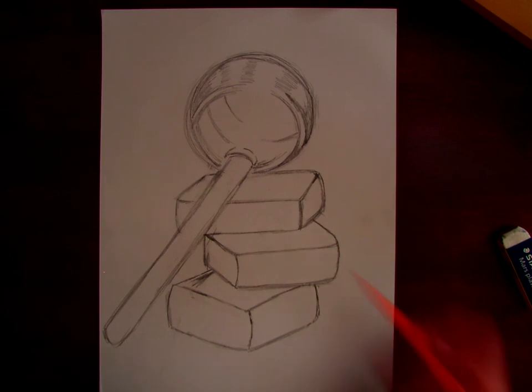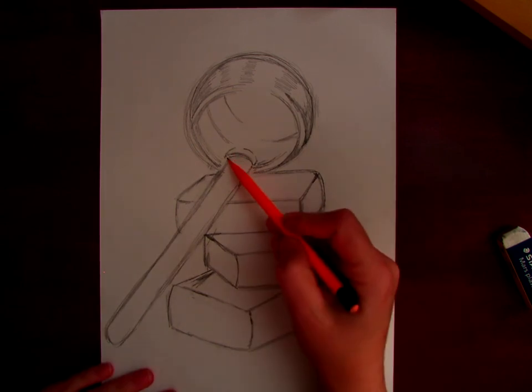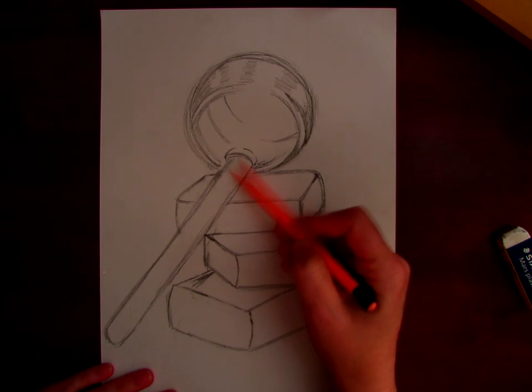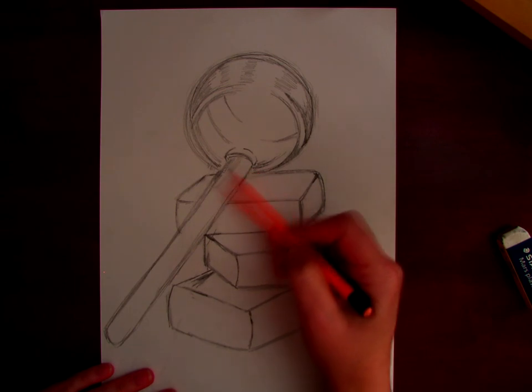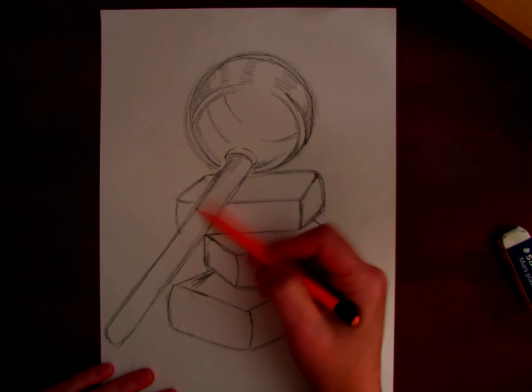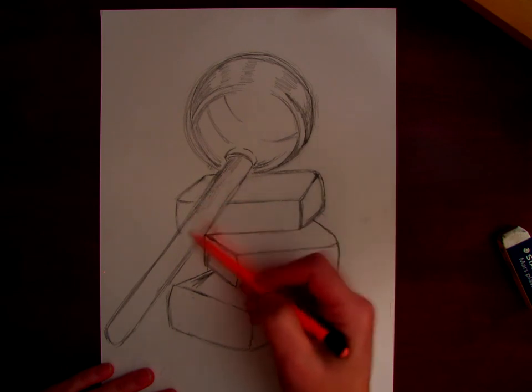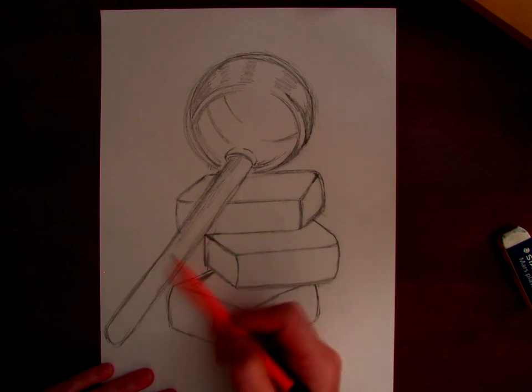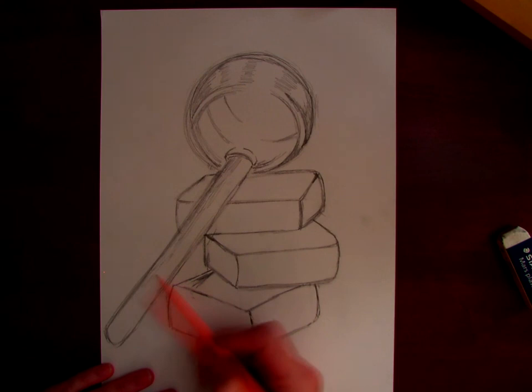Okay, let's see. There is a little bit of shading as well here in the stick. So take a little bit of time to incorporate that shading there.